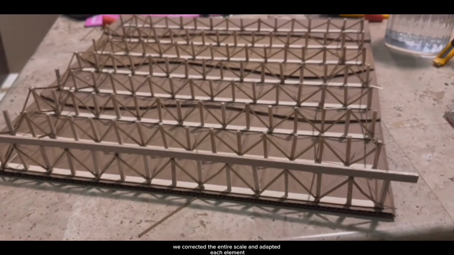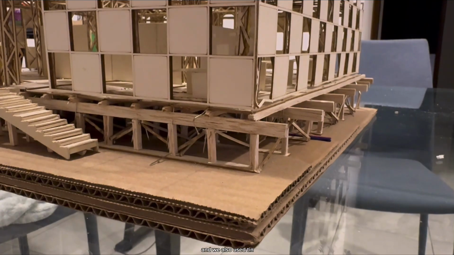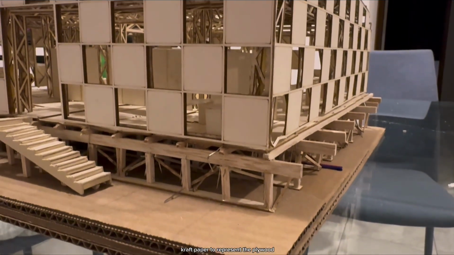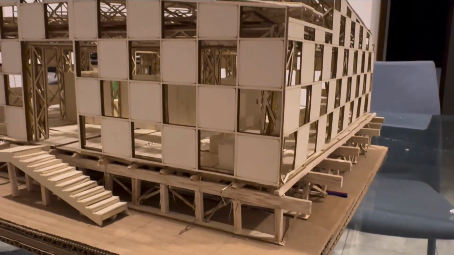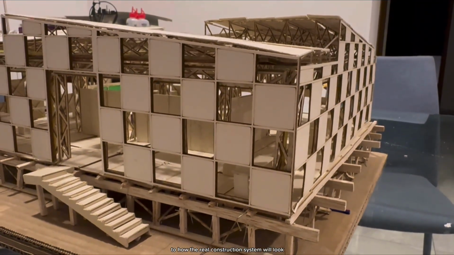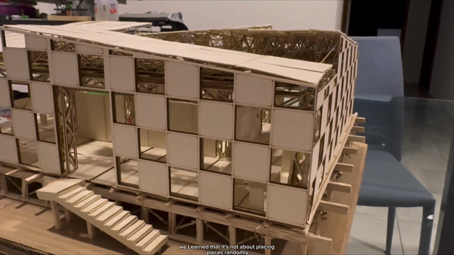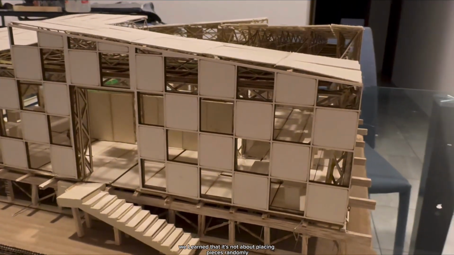We corrected the entire scale and adapted each element so it would make sense in a real formwork system. We used balsa wood to simulate the wooden timbers, beams, and horizontal supports. And we also used thin craft paper to represent the plywood. All materials were used as a simulation to get as close as possible to how the real construction system would look.